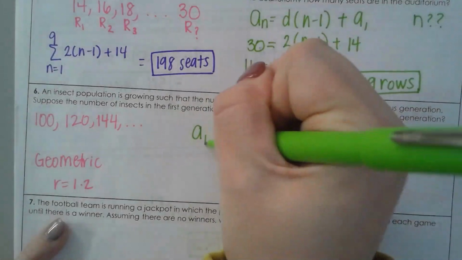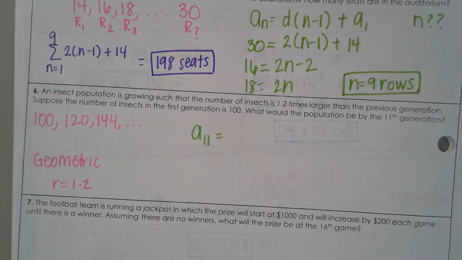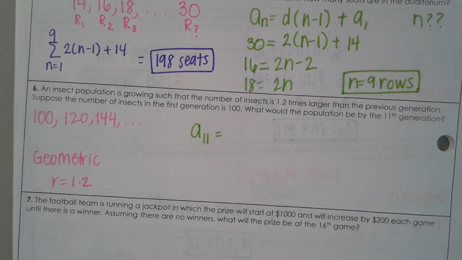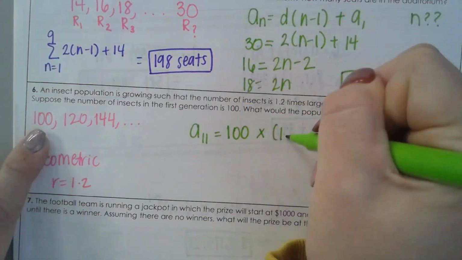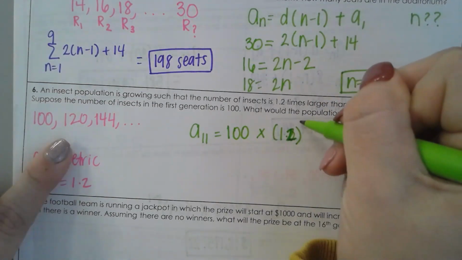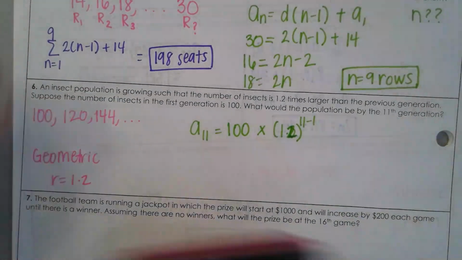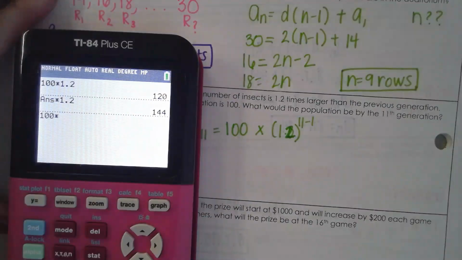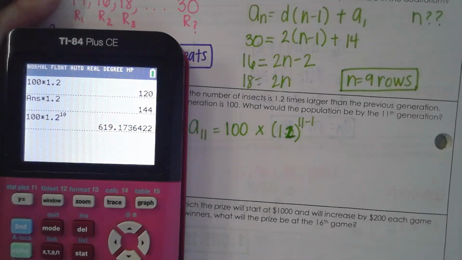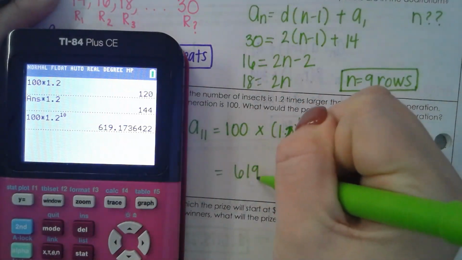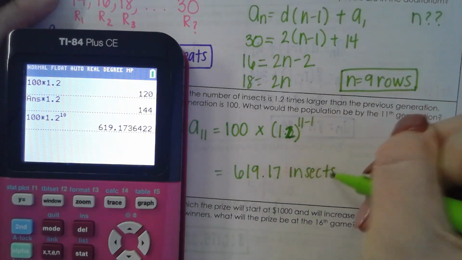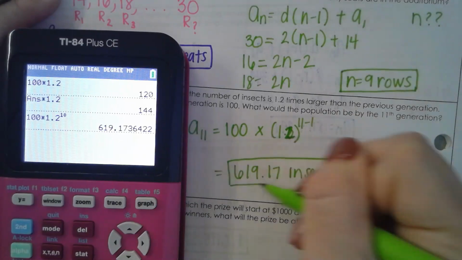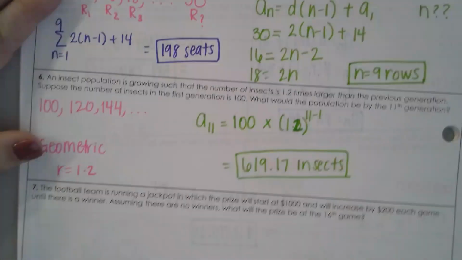So we're going to find A11. So it's A1 times my R, 1.2, to the 11 minus 1 power. We get 619.17.